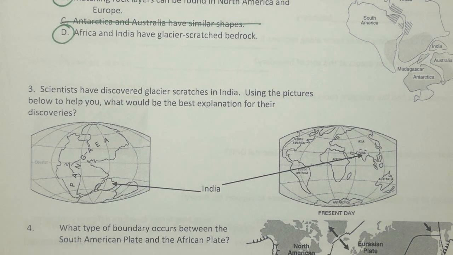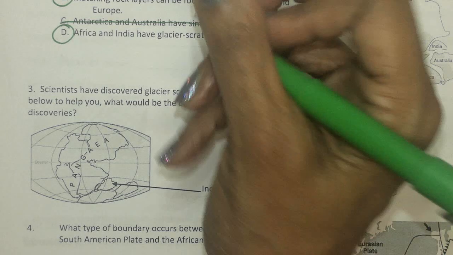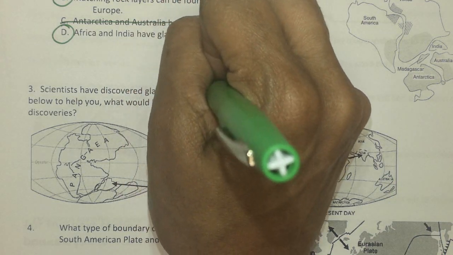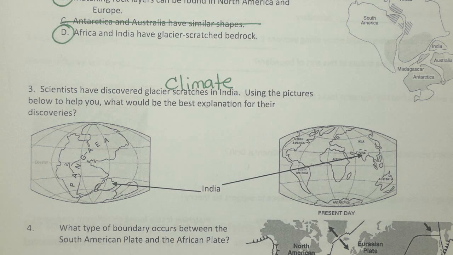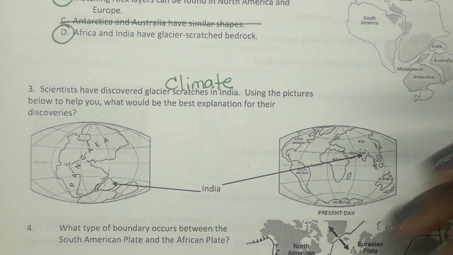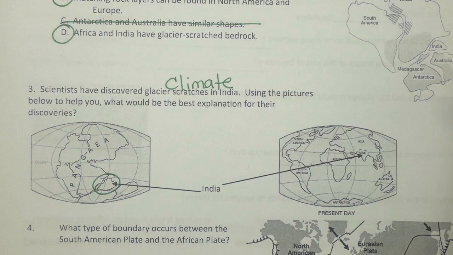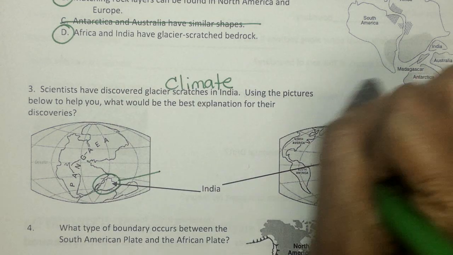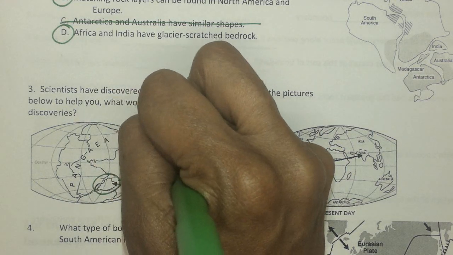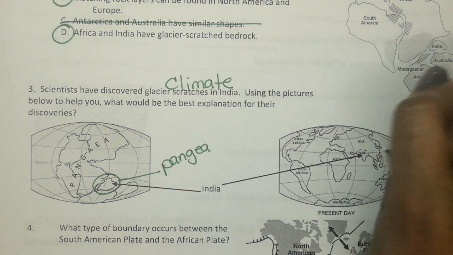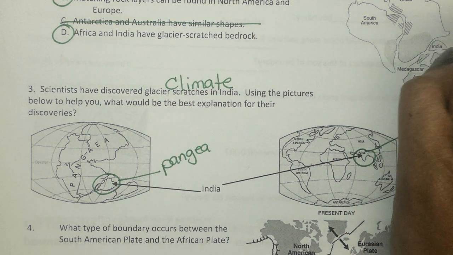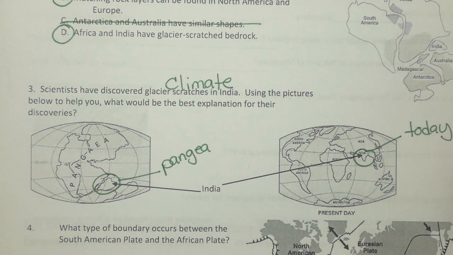All right, number 3, scientists have discovered glacier scratches in India. Again, this is climate evidence. Using the pictures below to help you, what would be the best explanation for their discovery? Okay, so here's India. This was India during Pangaea, and this is India today. Here's Antarctica right here.